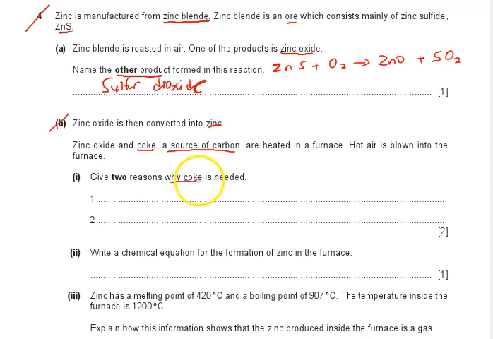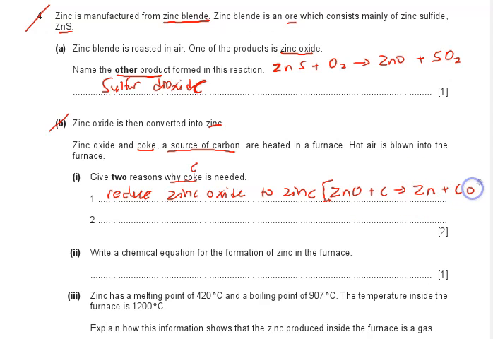Okay, the first thing here is why coke is needed here, because carbon is much more reactive than zinc. So it can actually reduce the zinc. You can mention the answer here, reduce zinc oxide to zinc. So if you want the equation here, we can make it zinc oxide plus carbon, and you'll be getting here zinc and carbon monoxide.